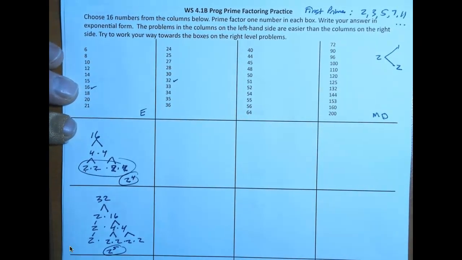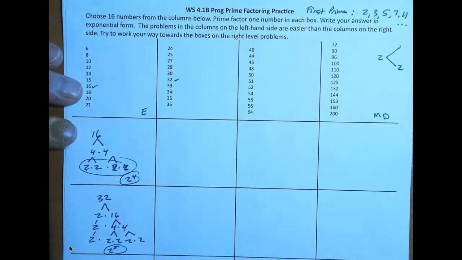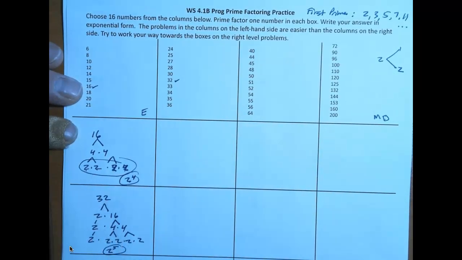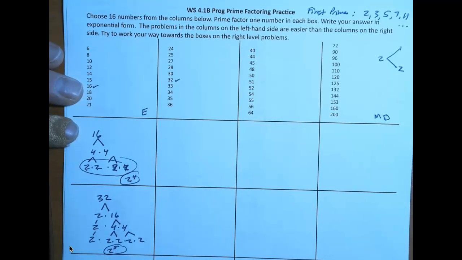One of the most common mistakes is kids break it down into the 5th grade standard, which is just the string of primes. In 6th grade, we have to write it exponentially.